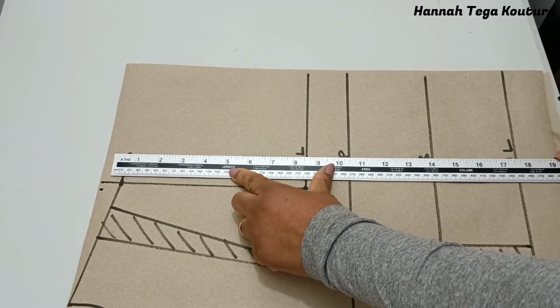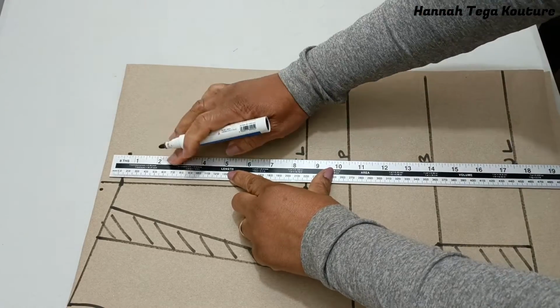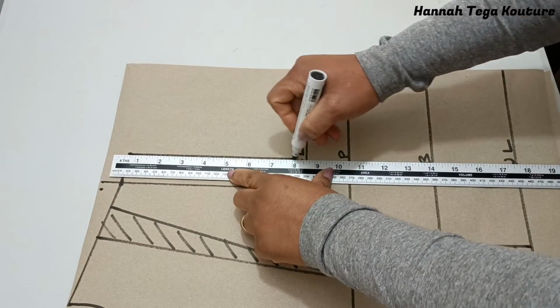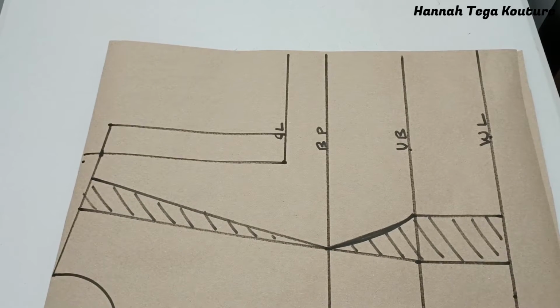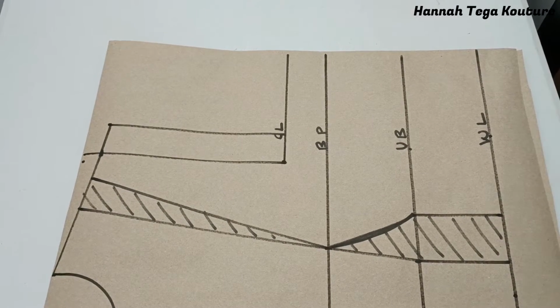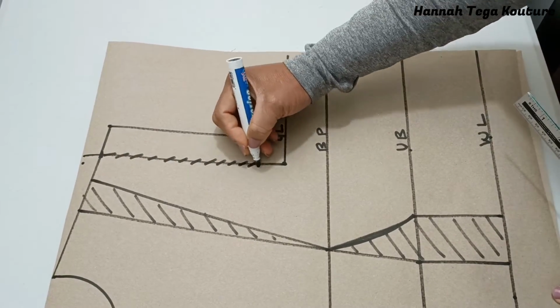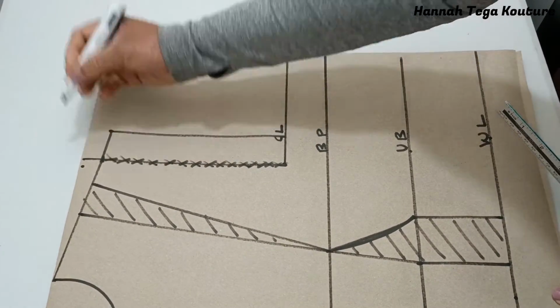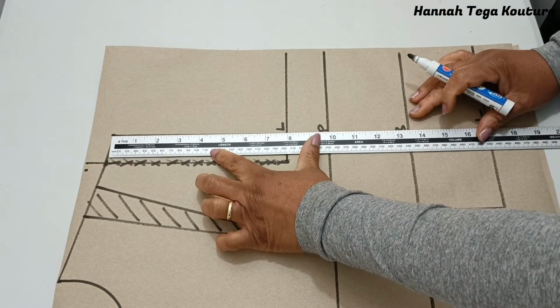So you want to draw another line for your armhole right down to the chest line. Once that is done, you want to find the midpoint of your armhole. Just crossing that over because we don't need that line again.